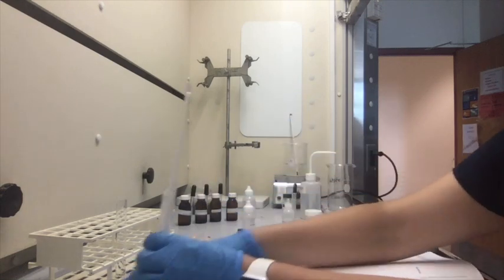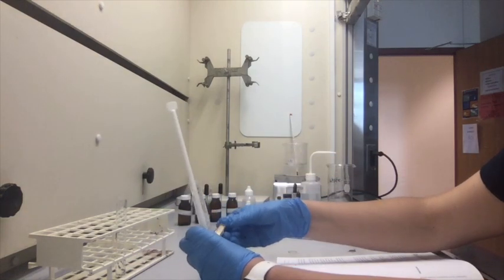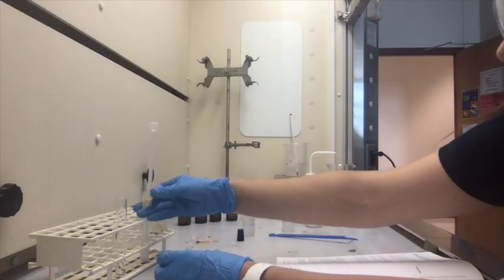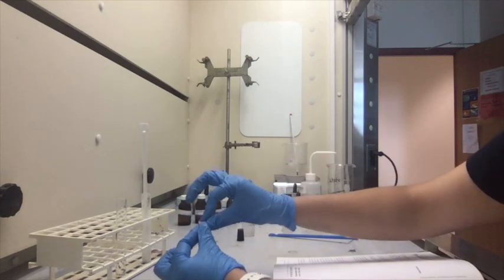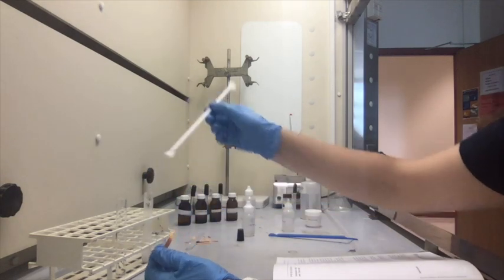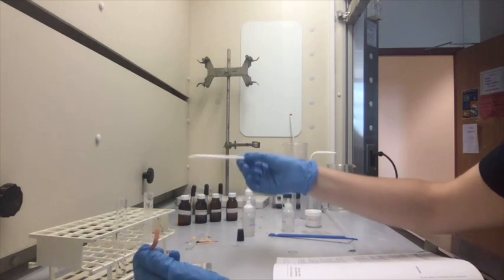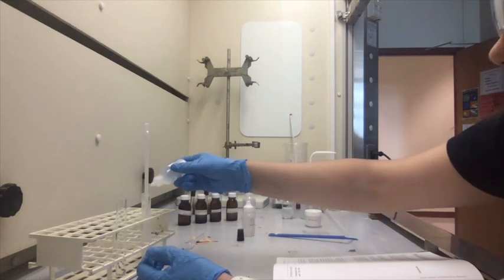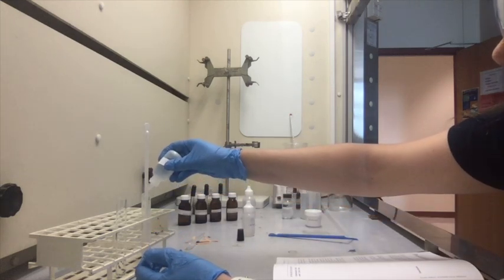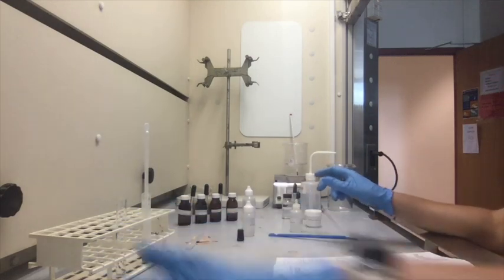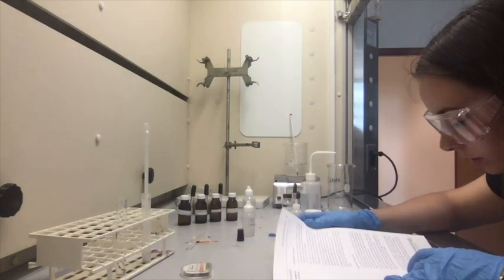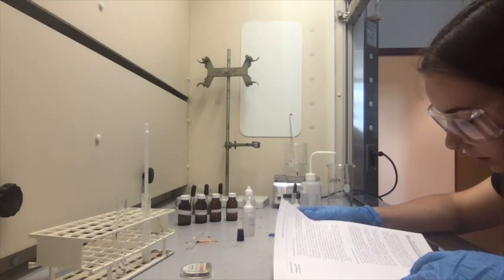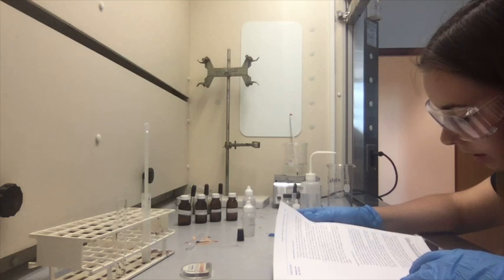Just like that. And then I'm going to grab the pH paper. And it is acidic, so that's good. We'll probably just add 2 more drops just to be on the even more acidic side. 1, 2, maybe 3. There we go. And then test with pH paper until acidic, as we did.